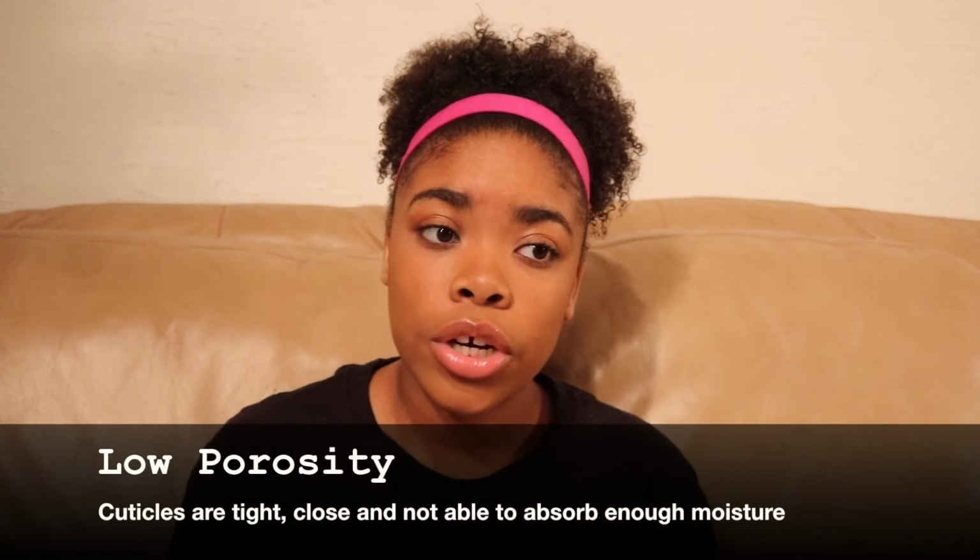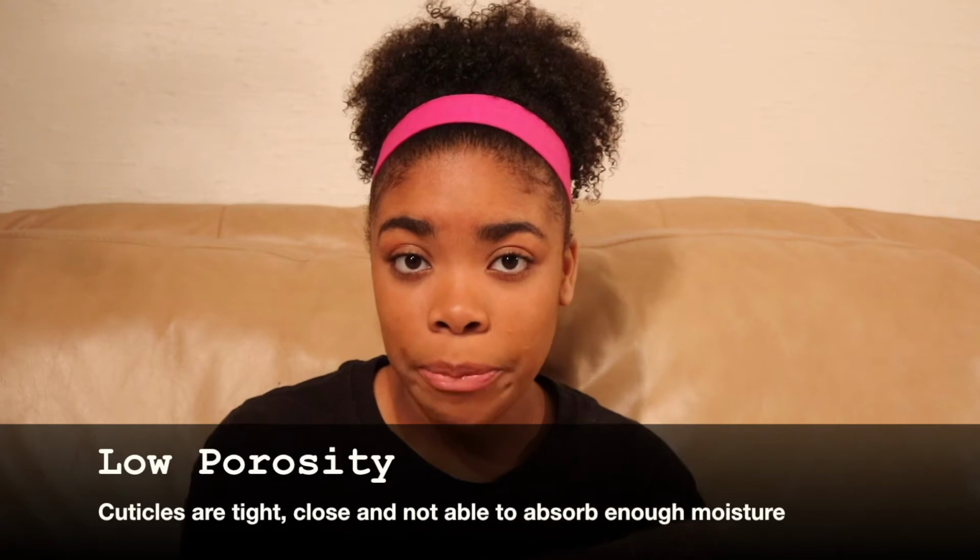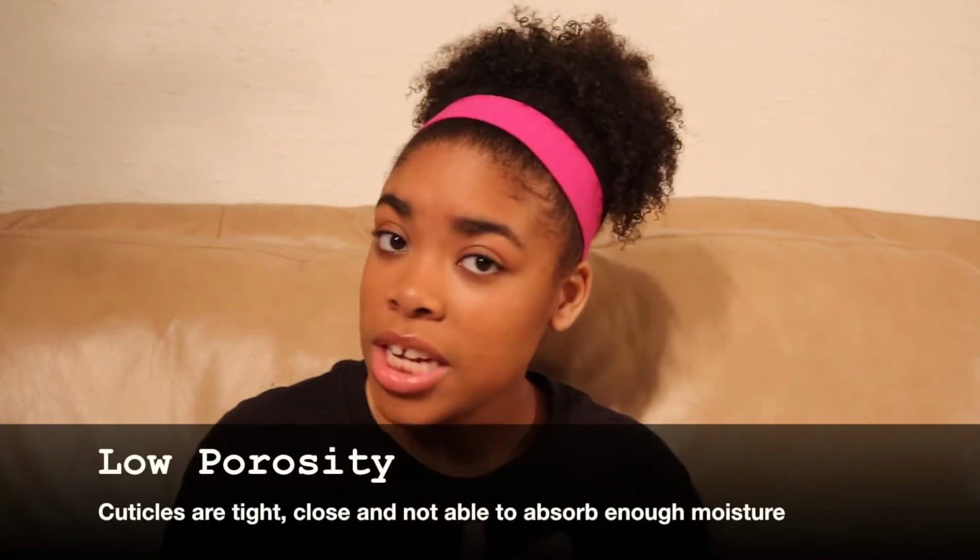Starting with low porosity, your cuticles are tightly and really close together, meaning that they're so tight that your hair is not able to absorb the moisture, meaning that you are not going to have moisturized hair.